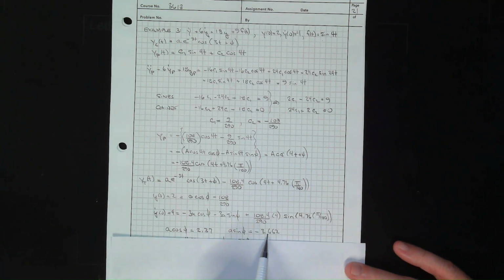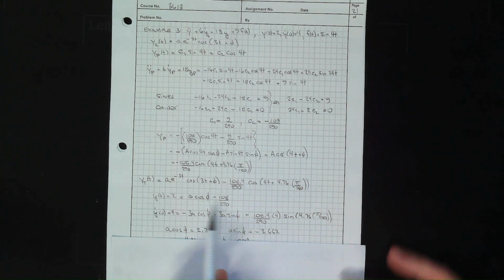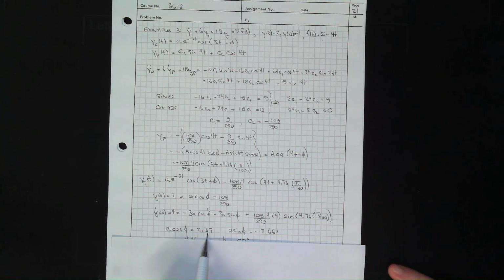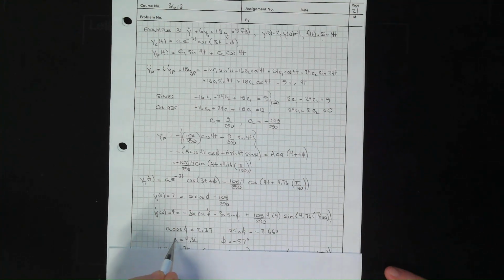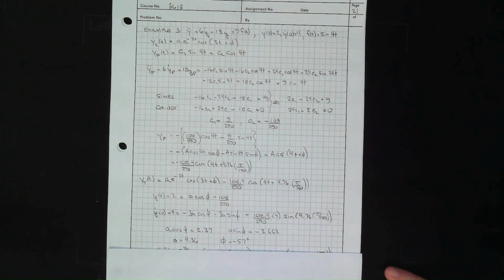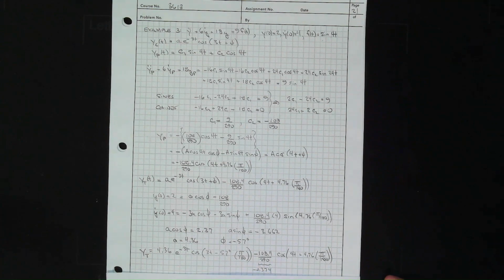And that works out to, so here's a cos phi. If we work out the numbers, works out to 2.37. A sine phi is minus 3.362. Square these, take the square root. Here's A is 4.36, and our phase is minus 57 degrees. Okay, and so I've stuck them in here. Here's our A, and here's our phase. And this problem has been knocked out. We have one more to do, and that's with an impulsive input. We'll do that next.